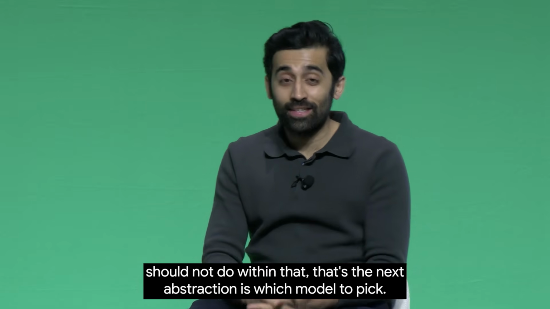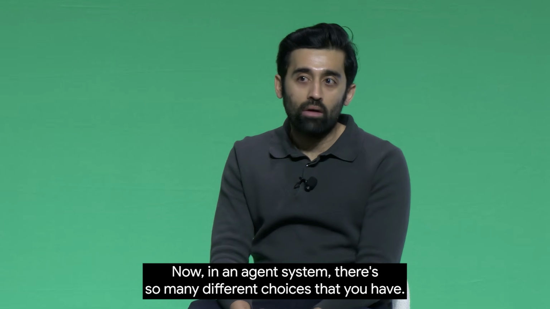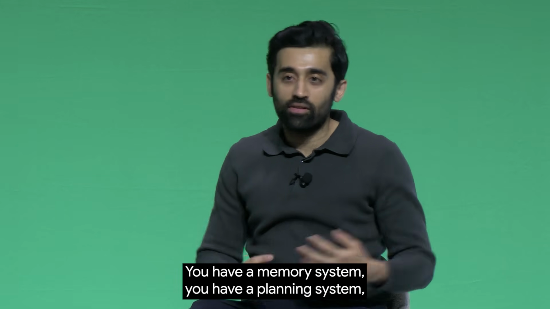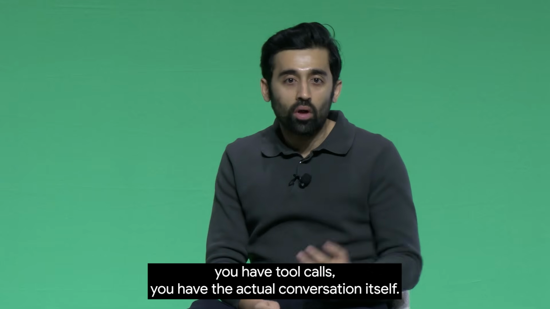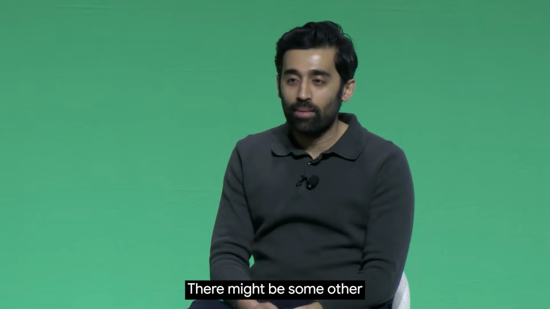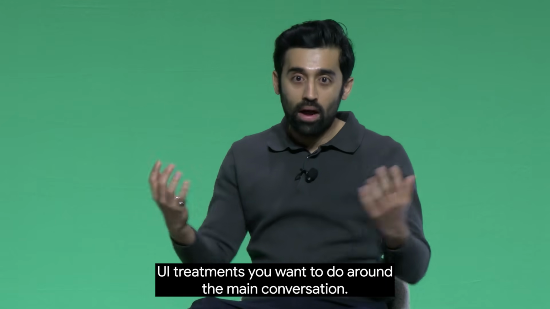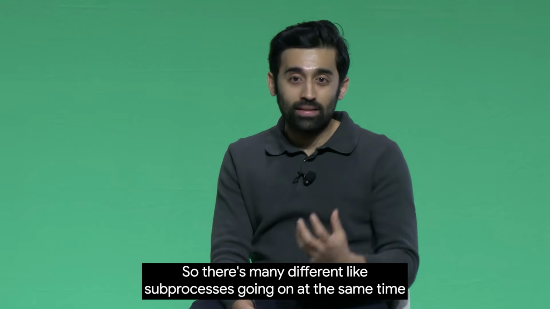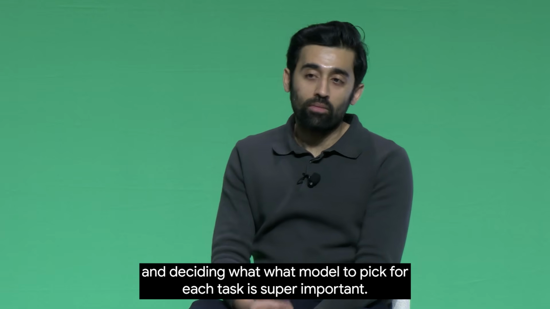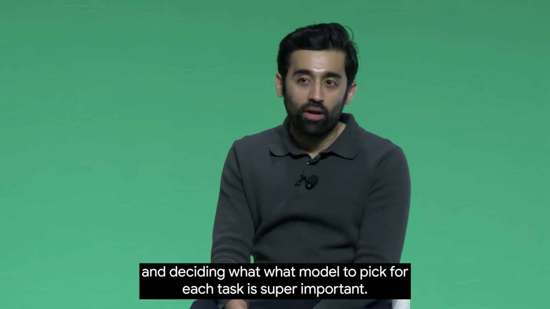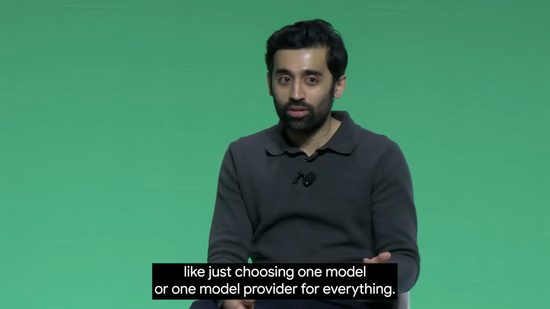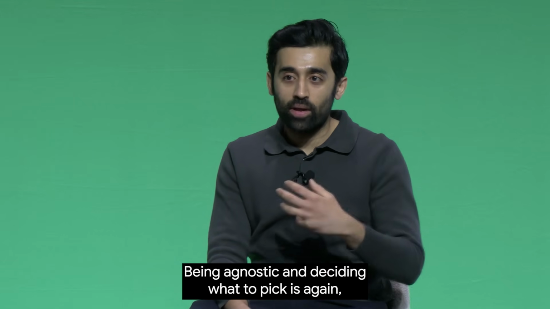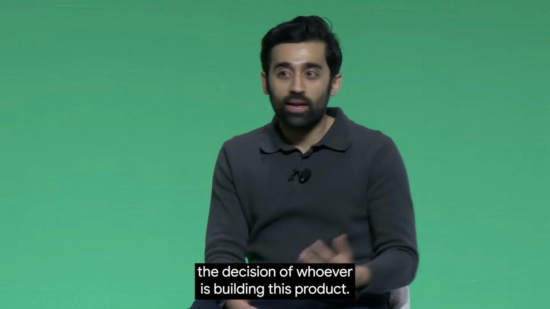The next abstraction is which model to pick. Now, in an agentic system, there's so many different choices that you have. You have a memory system, you have a planning system, you have tool calls, you have the actual conversation itself. There might be some other UI treatments you want to do around the main conversation. So there's many different sub-processes going on at the same time. And deciding what model to pick for each task is super important. I would not recommend just choosing one model or one model provider for everything. Being agnostic and deciding what to pick is, again, the decision of whoever's building this product.